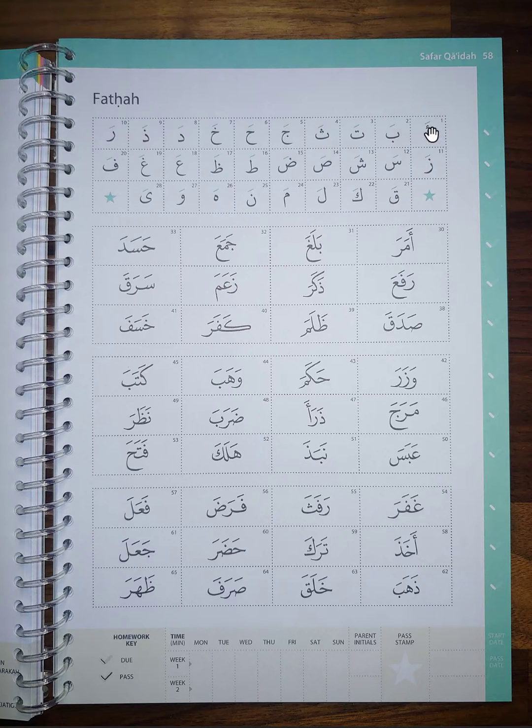So, this little green dash or line that you see on top of each letter is called a Fathah. And what happens is when you see this Fathah on top of a letter, you say the sound of that letter like this: ba. So instead of saying the name of the letter, like instead of saying Jim, you will say Ja, and so on and so forth.